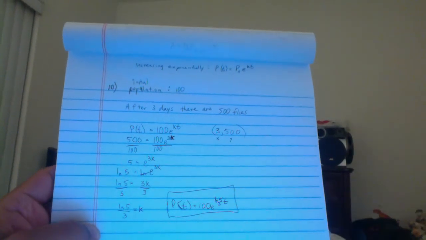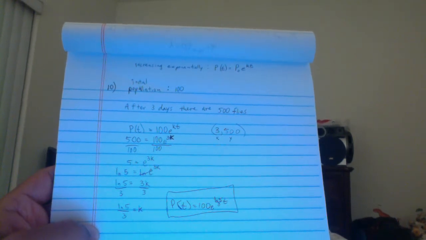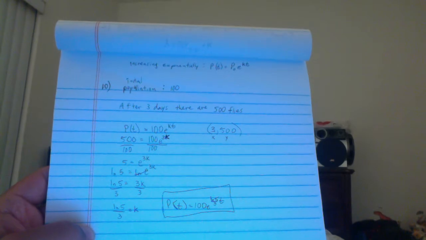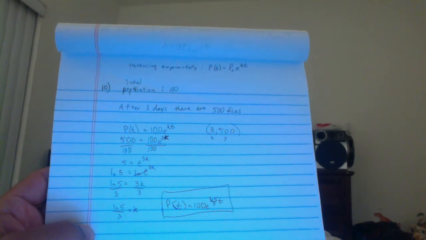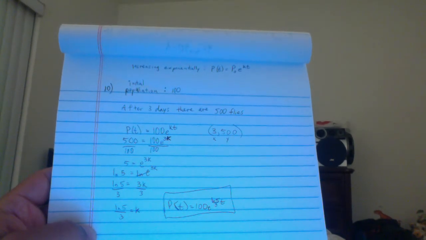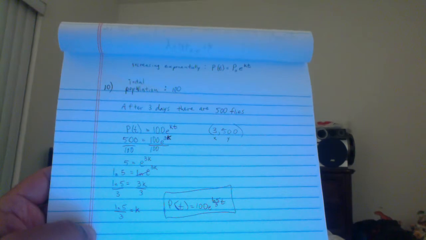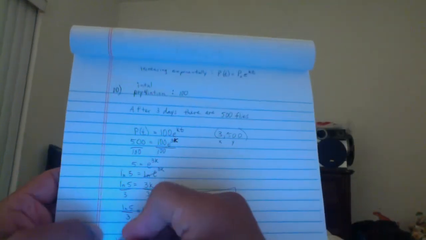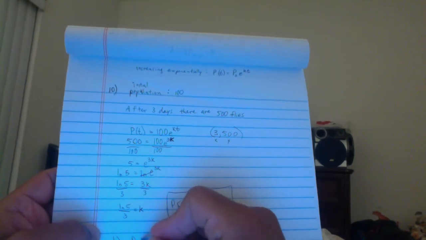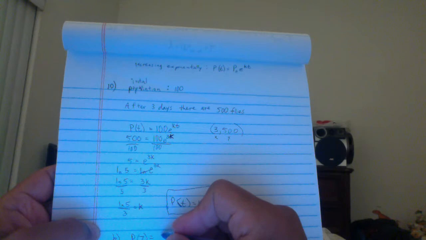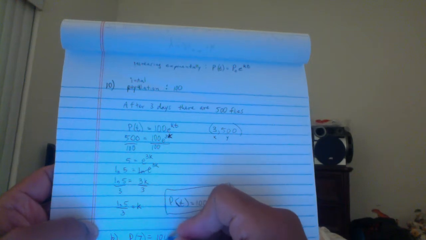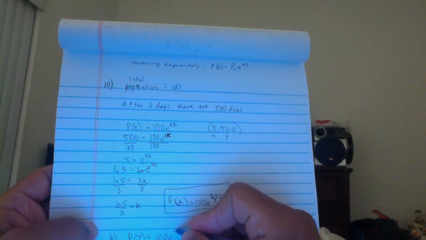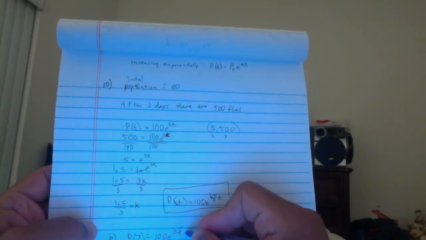So question B, I believe, asks, let me get there first. Hold on. Let's see, this is number 10. Yeah, question B, it says, use the model to determine the approximate fly population after 7 days. So now that we have the equation, we can use it to answer letter B. So after 7 days, that means that we're going to plug in 7 into the t. Over on the left side, that's just for notation purposes. You don't need to do anything on this one. On the right side is really where we want to plug in 7 and work with it.